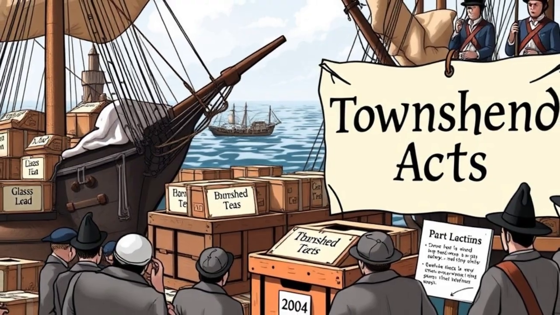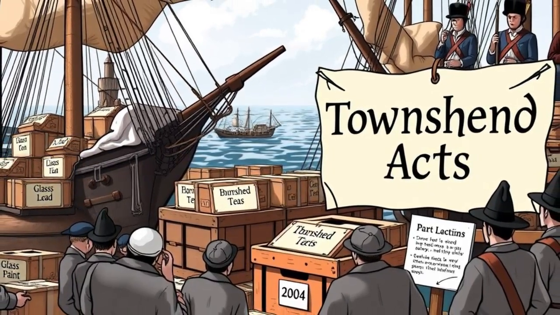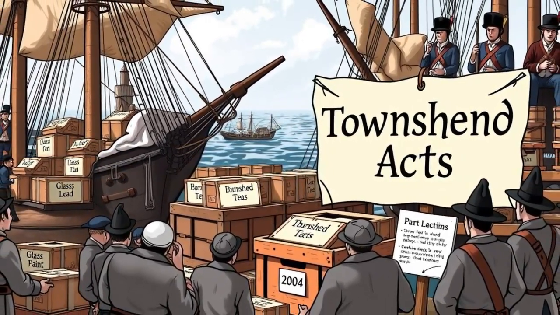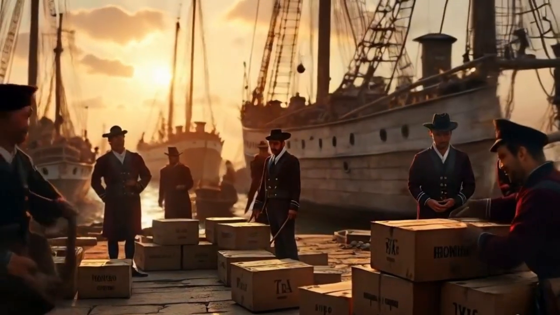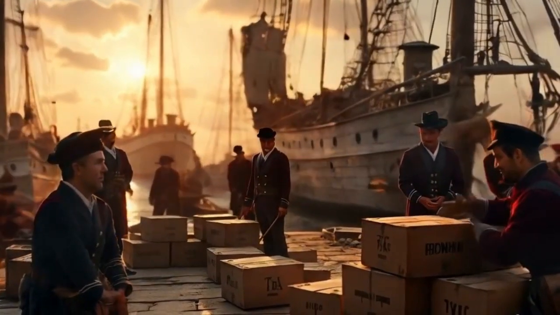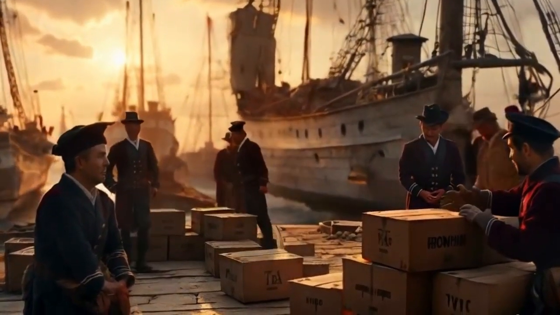As the 1760s progressed, the road to rebellion became clearer. The Townshend Acts of 1767 imposed new duties on imports of glass, lead paint, paper, and tea. These taxes were seen as another infringement on colonial rights, and the response was swift.